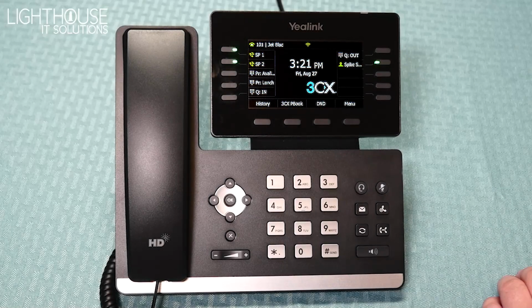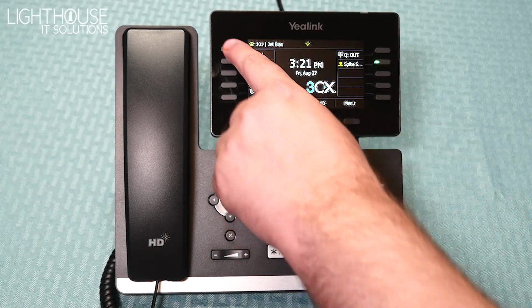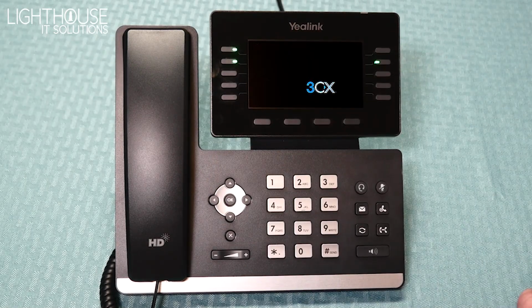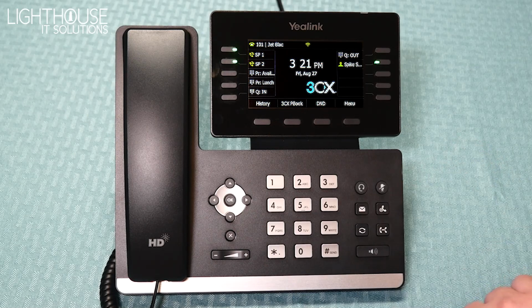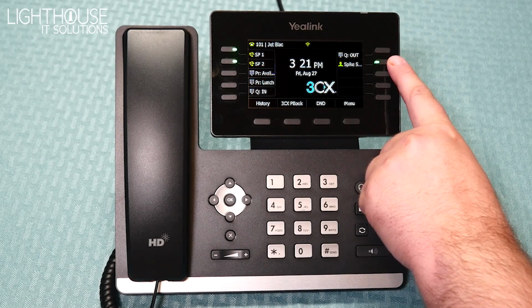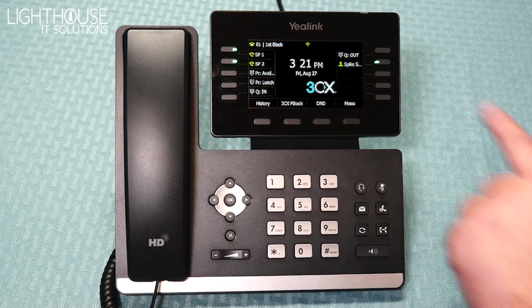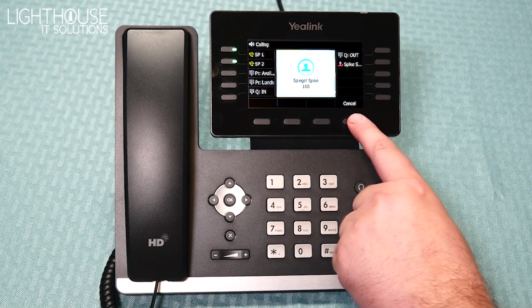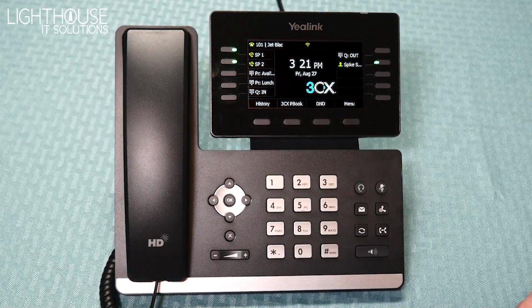To make a call using the speed dial or BLF feature, simply press the button that you wish to dial, and the phone system will dial it for you. Let's say we wanted to call Spike. We can see that he's available because his button is green. We'll press the button, and the phone system will place the call. Sorry, Spike, I've changed my mind.